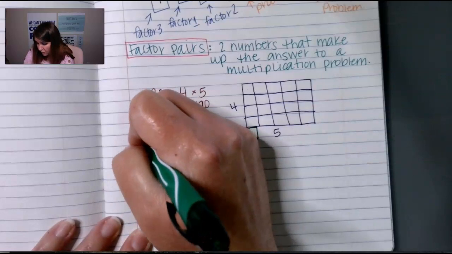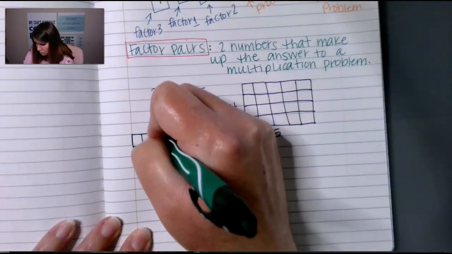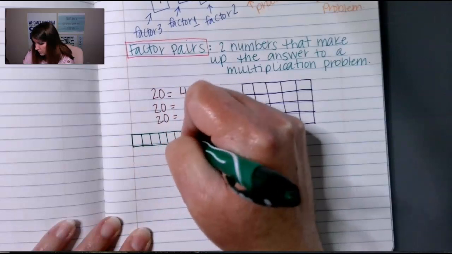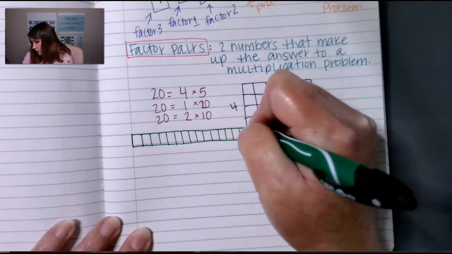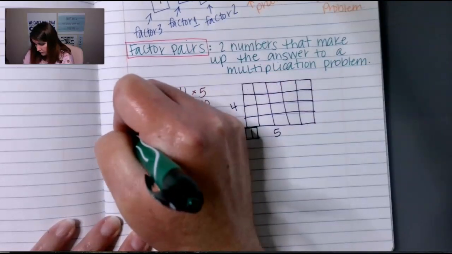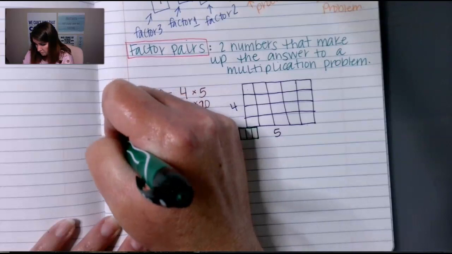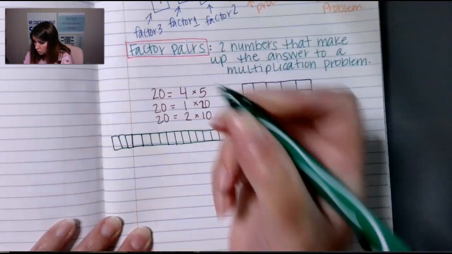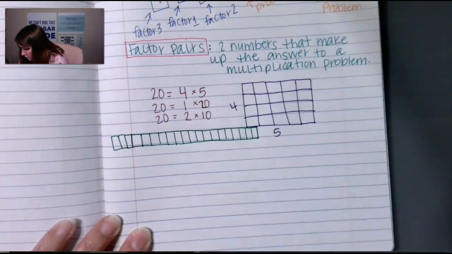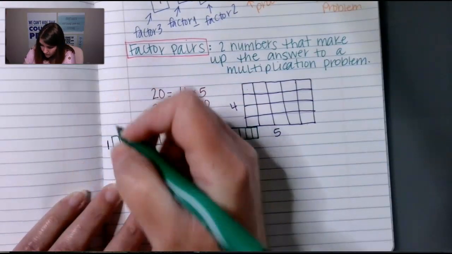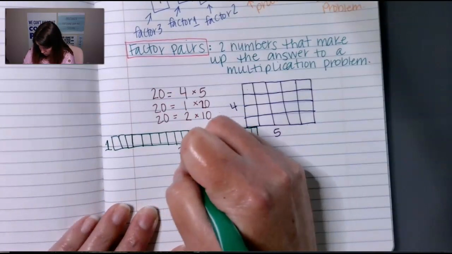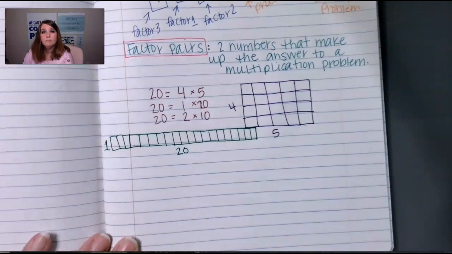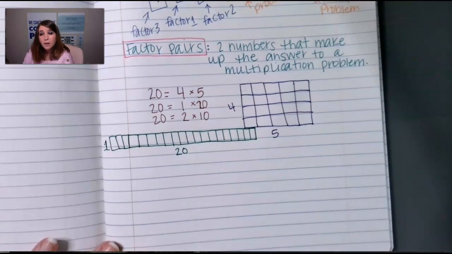But I would have 20 squares. 1, 2, 3, 4, 5, 6, 7, 8, 9, 10, 11, 12, 13, 14, 15, 16, 17, 18, 19, 20. There are my 20 squares. Again, I have a 1 by 20.